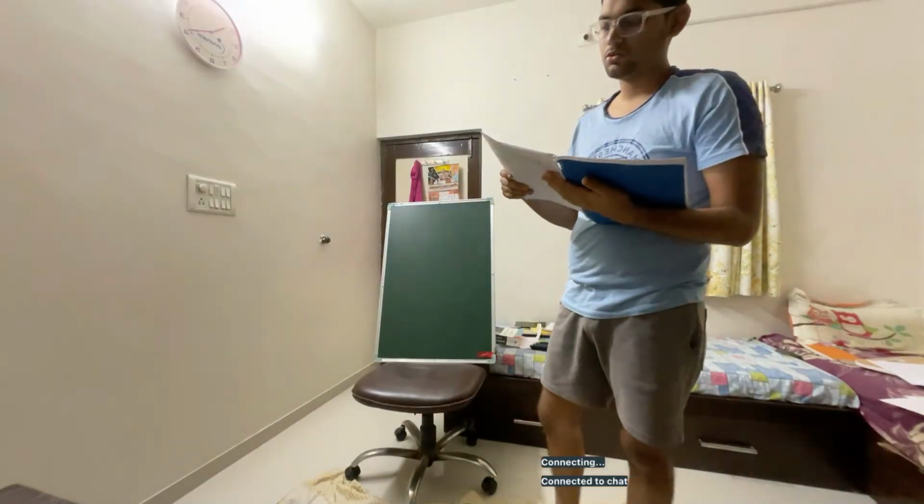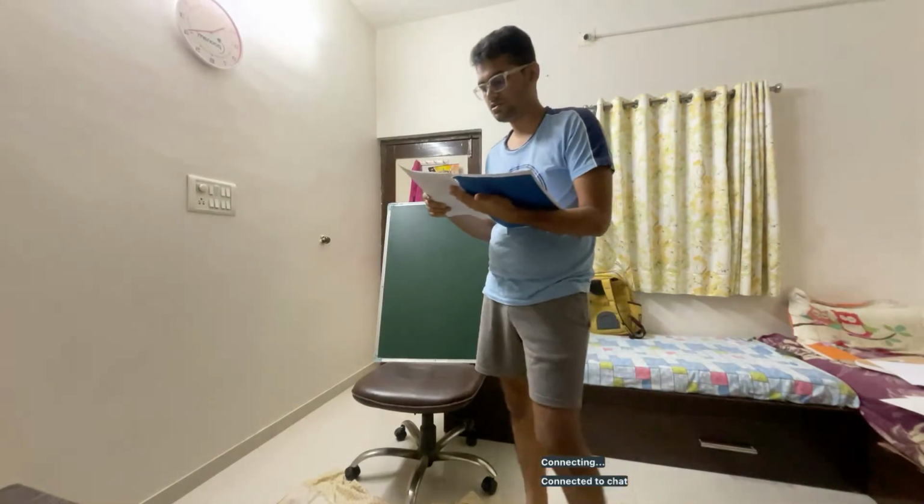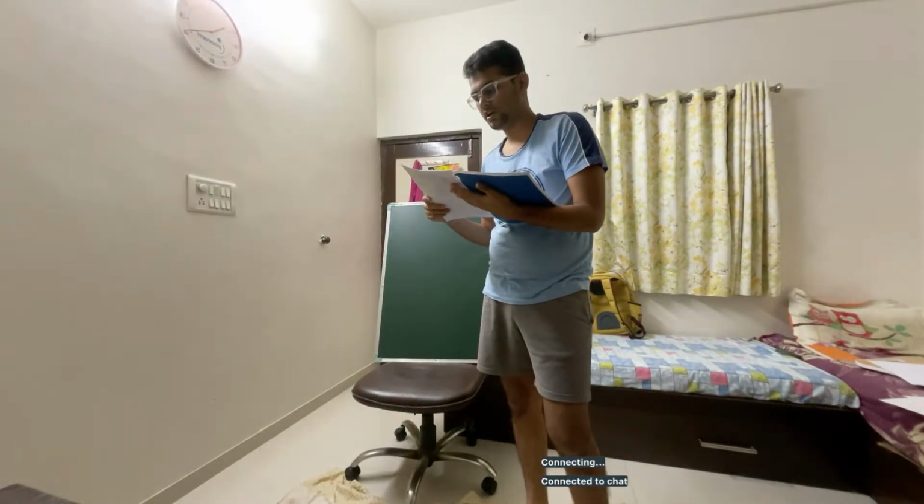Okay. So, study of thermodynamic properties using steam table and Mollier diagram.